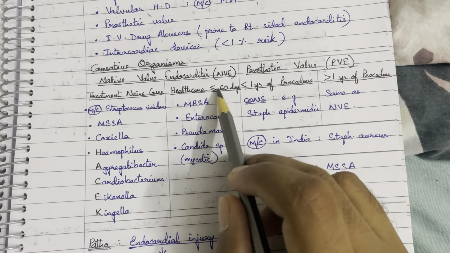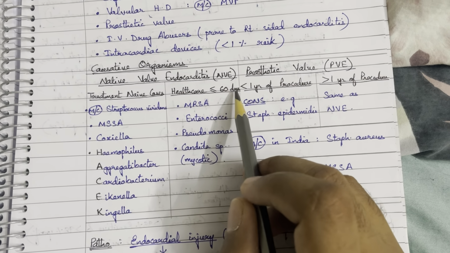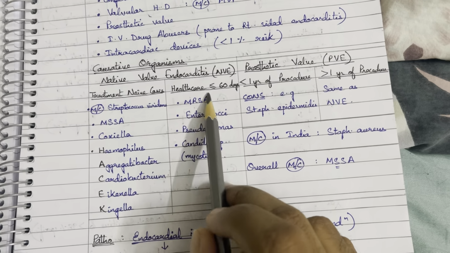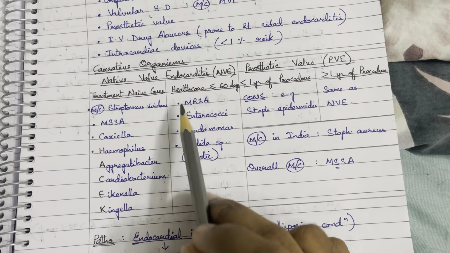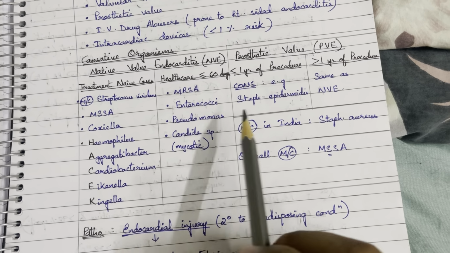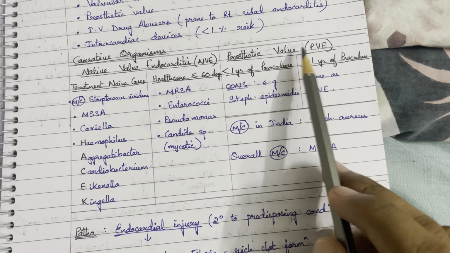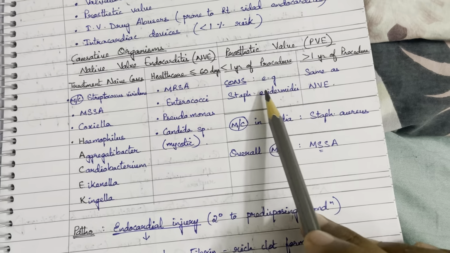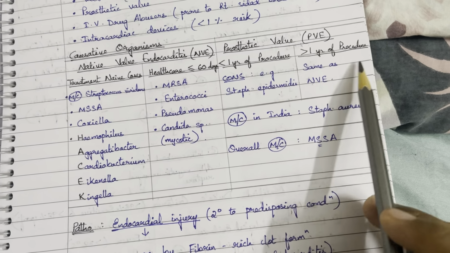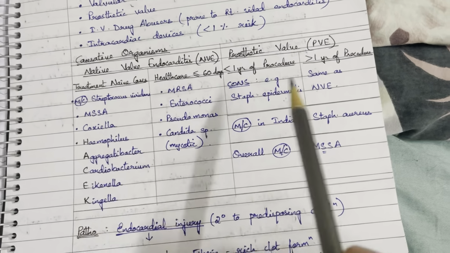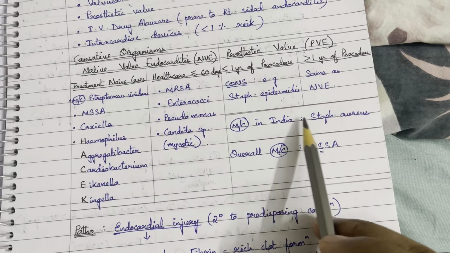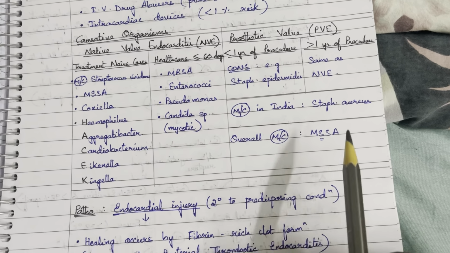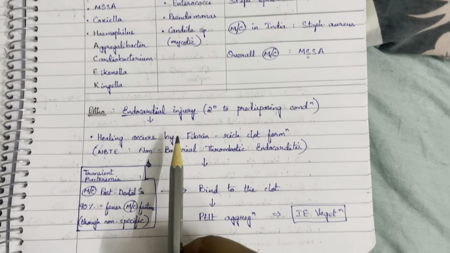Next, healthcare associated: within 60 days of hospital admission, you can have MRSA. Okay, this goes here. So MRSA and Pseudomonas or Candida, mycotic. Then prosthetic valve: within one year of procedure you can have CoNS and Staph epidermidis. After 1 year, same again like native valve, so you can have Streptococcus, Staph aureus, all that. Most commonly in India, Staph aureus. Overall most common is MSSA.